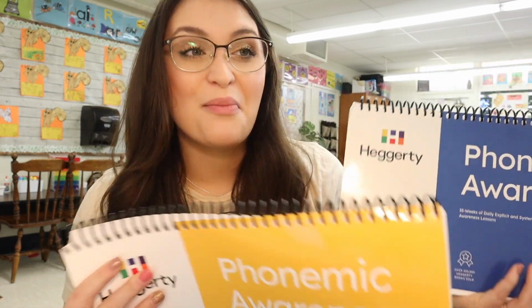So I have the kindergarten version and I have the first grade version. I am teaching a combo class right now, but I want to rewind back to the beginning of the video where I said that phonemic awareness is the big one. This predicts reading success in our students. We can tell at an early age if they are really successful with phonemic awareness, they're most likely going to be strong readers, and the opposite is true as well.